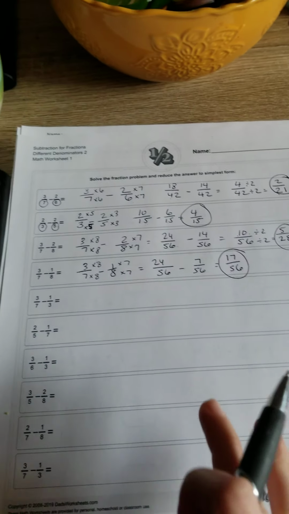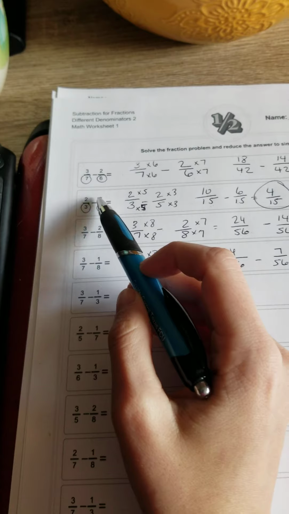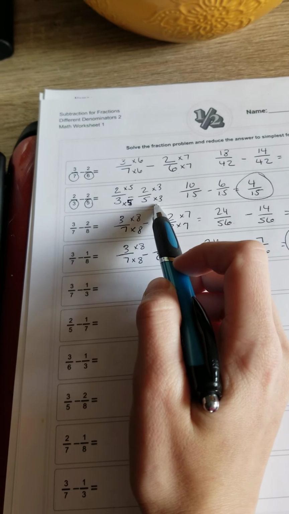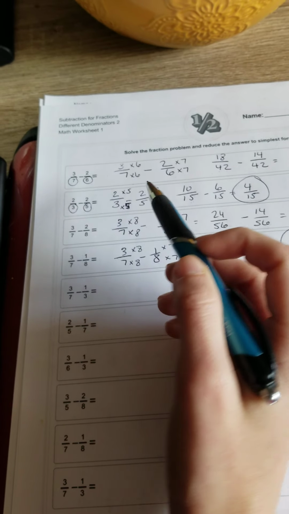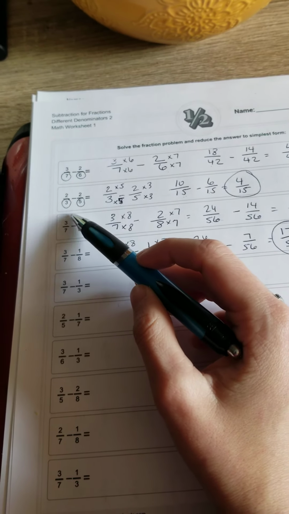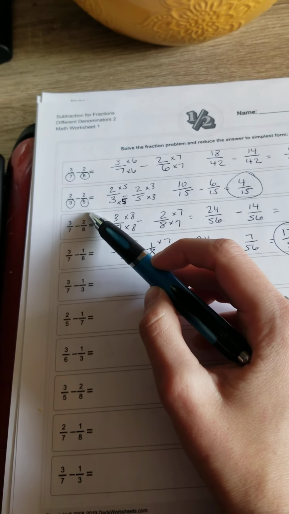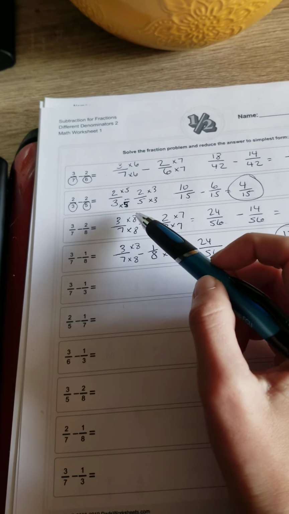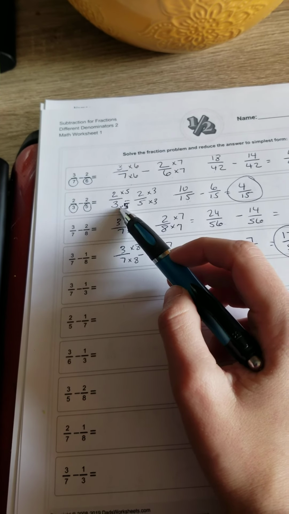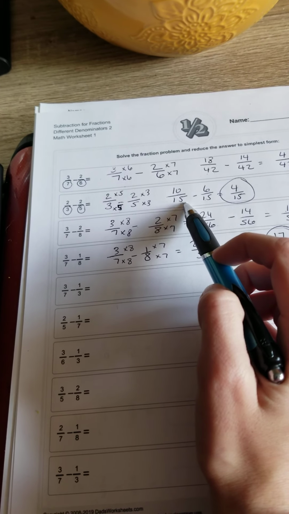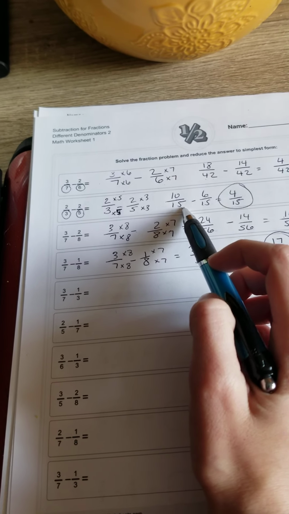All right, so let's move on to the next one. We have 2/3 minus 2/5. I rewrote my 2 fractions, 2/3 and 2/5, to give myself a little more room. Then I need to ask myself, since these are 2 different numbers, how could I come up with a common denominator, or the same number on the bottom? So what number could 3 and 5 both go into? Well, they can both go into 15. So I'm going to use 15 as my common denominator.